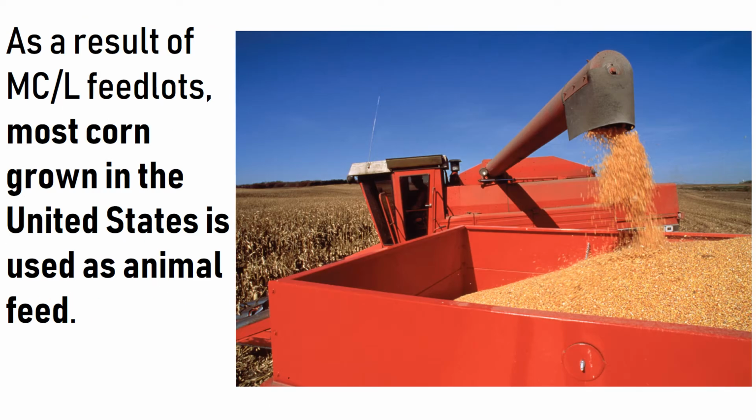Now, as a result, it's a lot of corn, and it's corn that is used as animal feed. It's not the corn that we can eat. But yeah, most corn in the United States goes directly to feeding cows in these mixed crop and livestock types of agriculture.